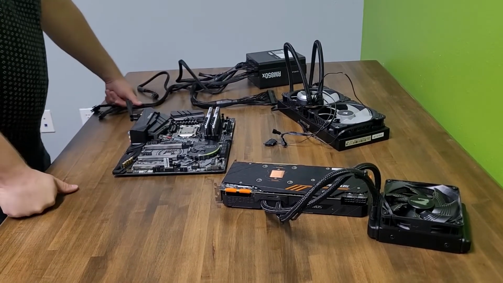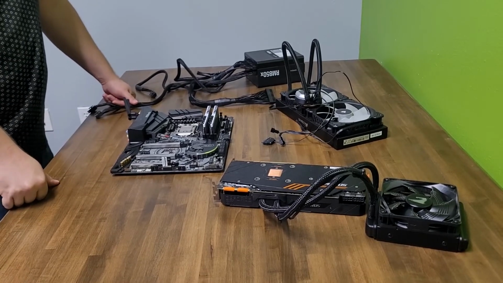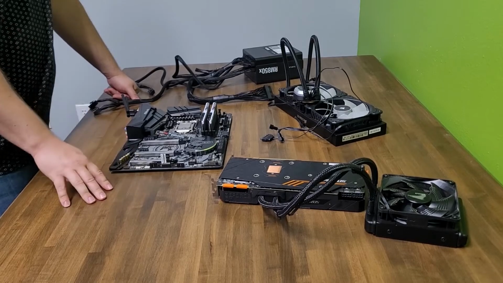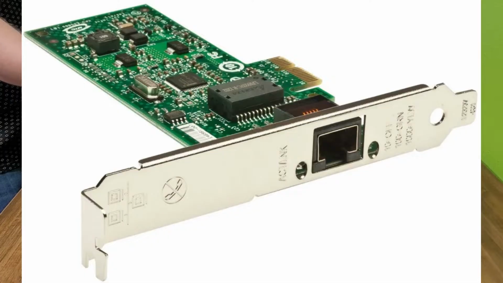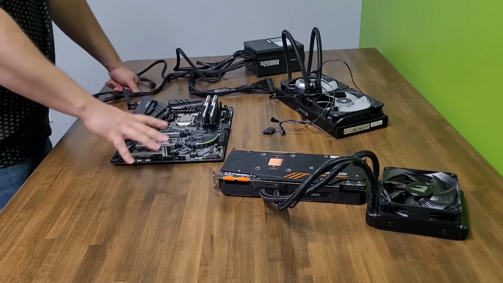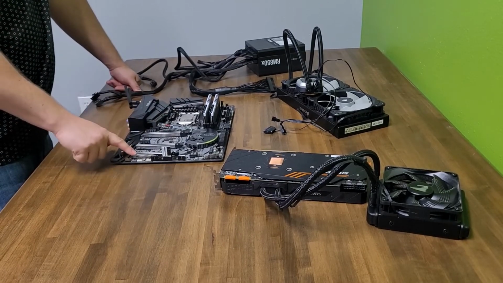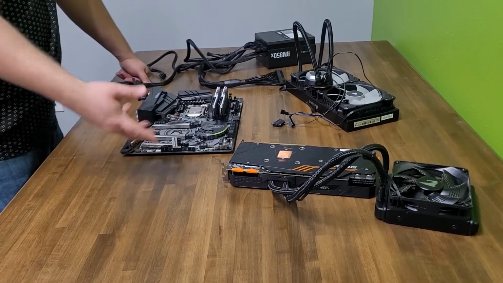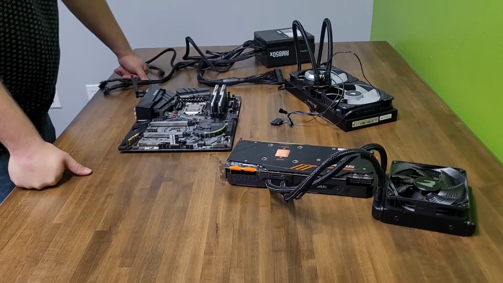And that's it. That is everything that goes inside of a motherboard. If you need to add more components, let's say you need to add another network cable, you need to add Wi-Fi, you need to add Bluetooth, any of those things that you might need to add to your computer, you plug them in to these PCIe slots here. Those allow you to add functionality to your motherboard. That's it.